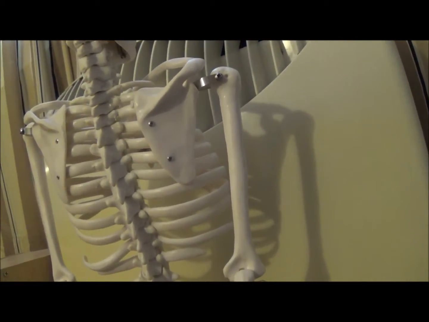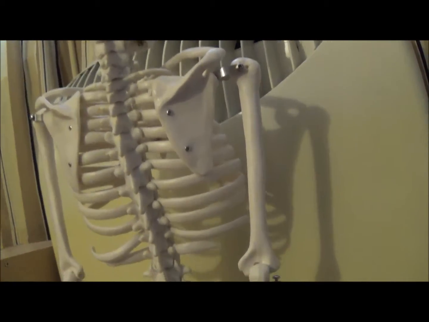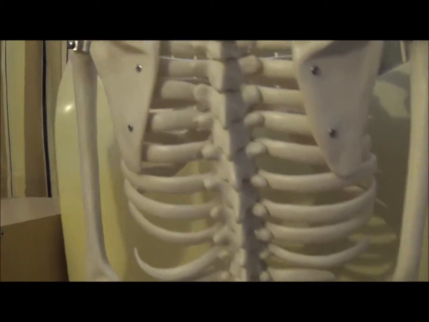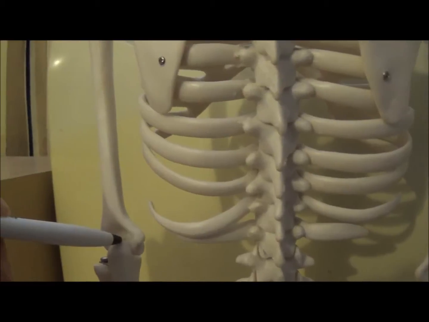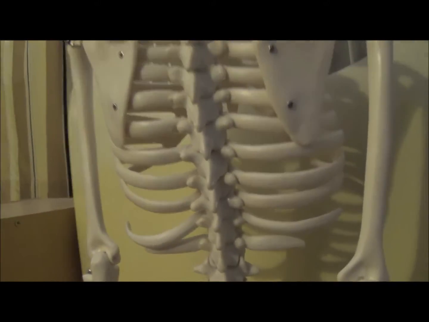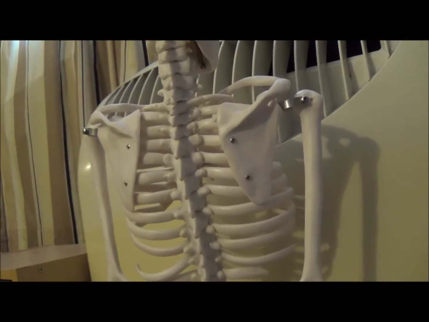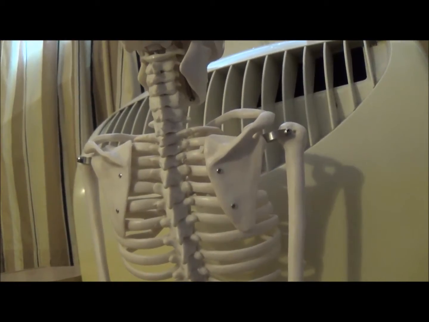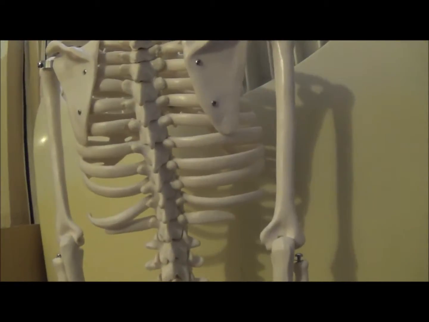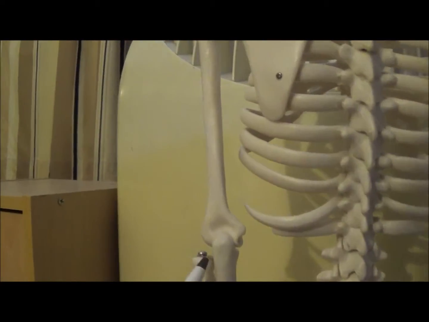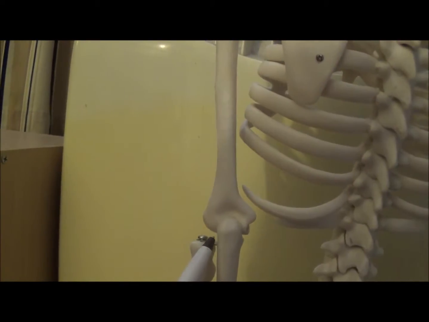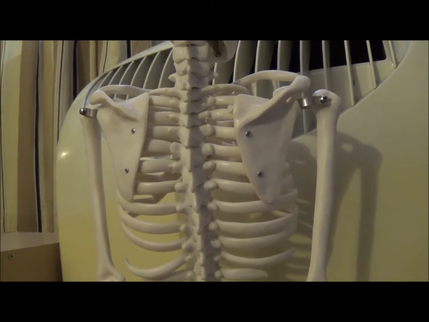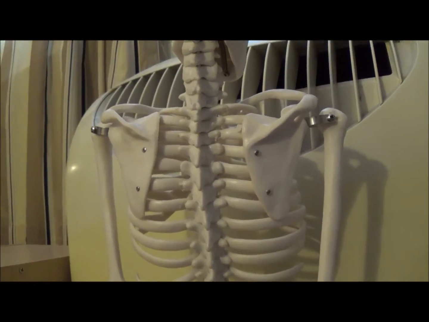okay, next is the coronoid fossa, right here. And what goes in here is the coronoid process of the ulna. Next we have the capitulum, and that is right here. And what articulates with what bone? The head of the radius.